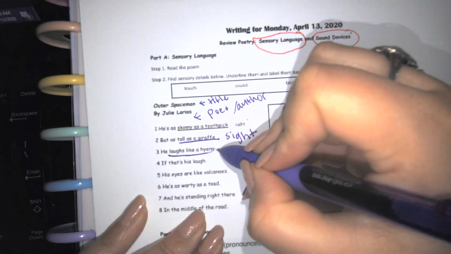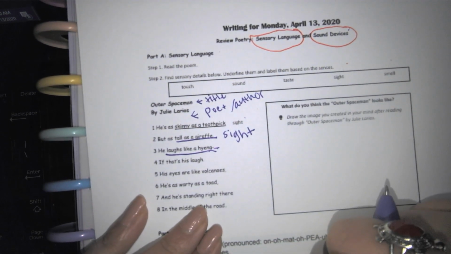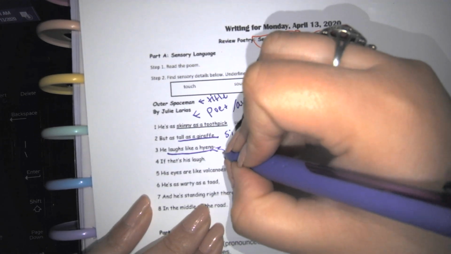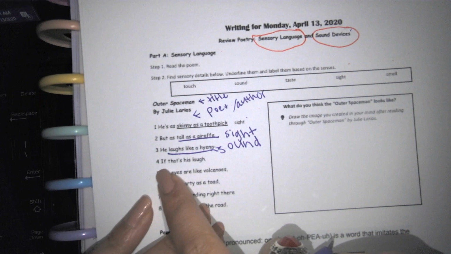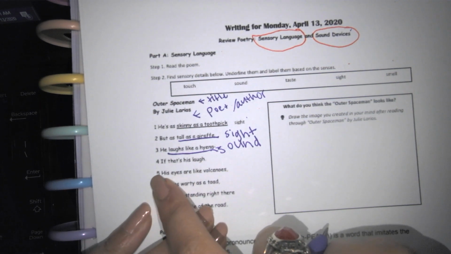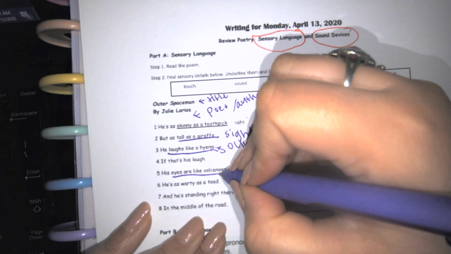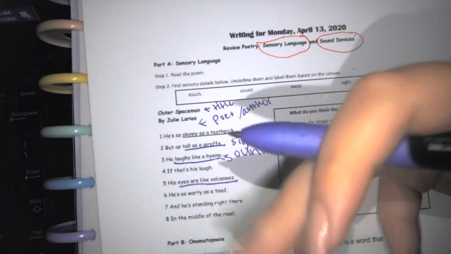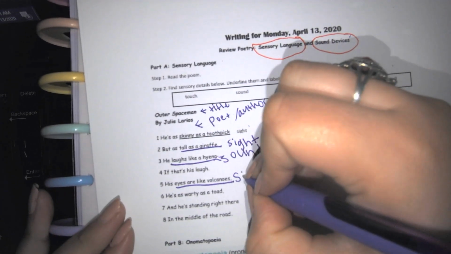If you're talking about someone's laugh, what sense is that appealing to? Sound. If that's his laugh. His eyes are like volcanoes. Volcanoes are usually glowing and red, so that's another sense of sight.